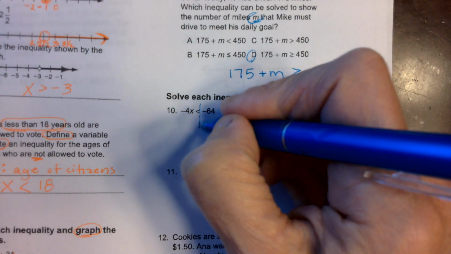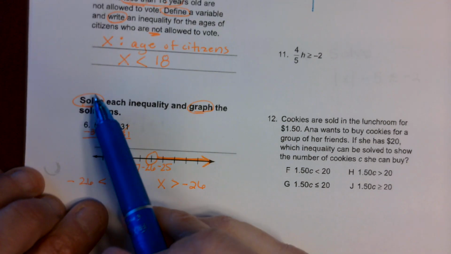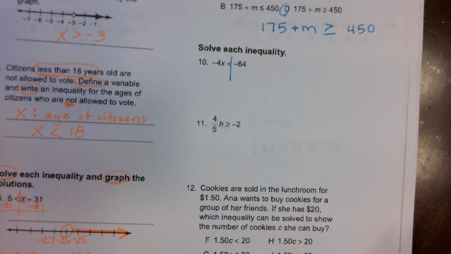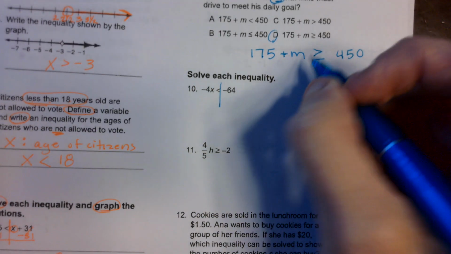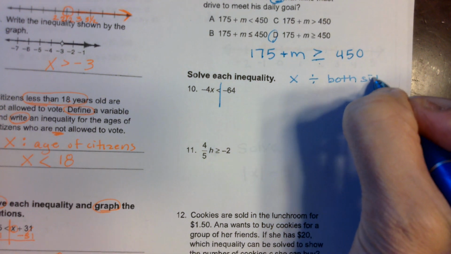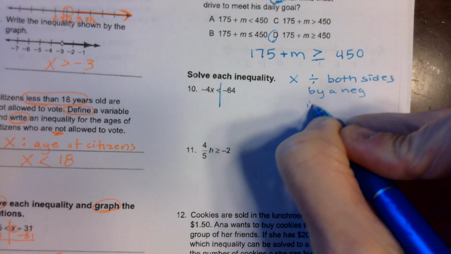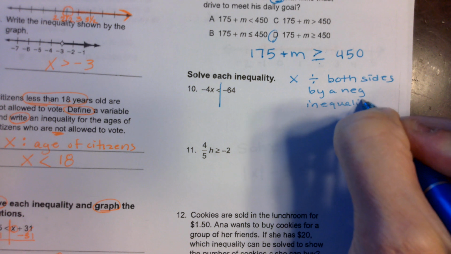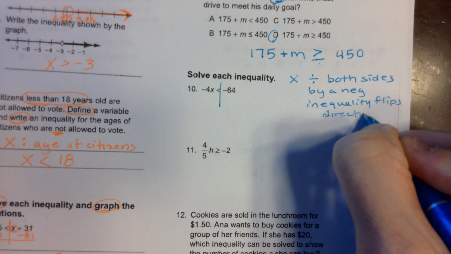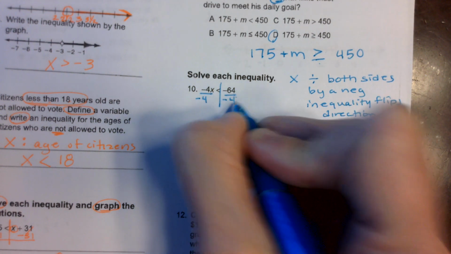Number 10, draw a line. And now we're switching over, whereas these other problems up here were all adding and subtracting. Now we're getting to dividing. So remember the rule. If you multiply or divide both sides by a negative, the inequality flips direction. Okay, so divide by a negative 4, divide by a negative 4.